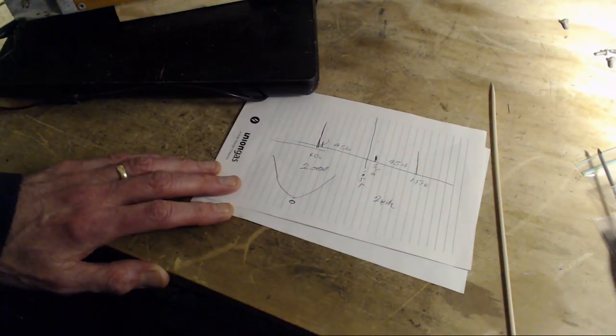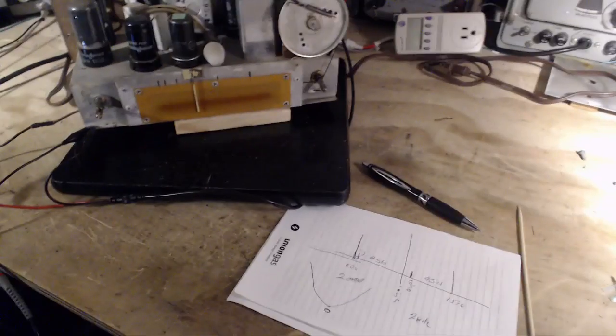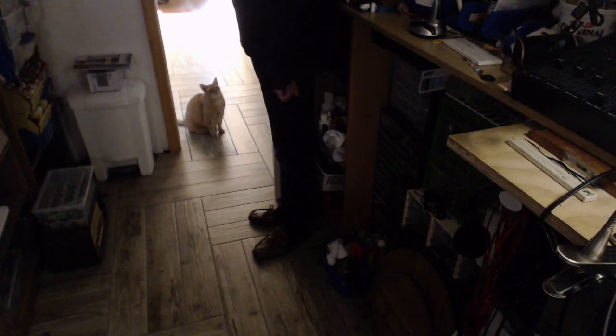And that's right, Peanut. You gonna come in? You wanna come in? Come on in. No, I'm not coming out. Sorry, man. I'm closing the door on you. Life with a cat.